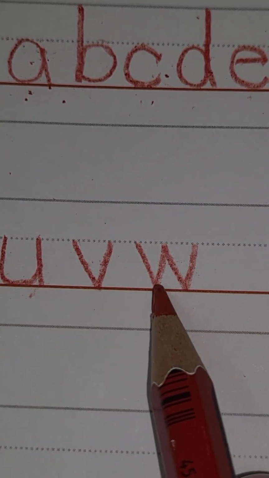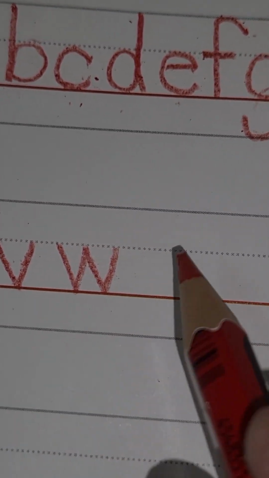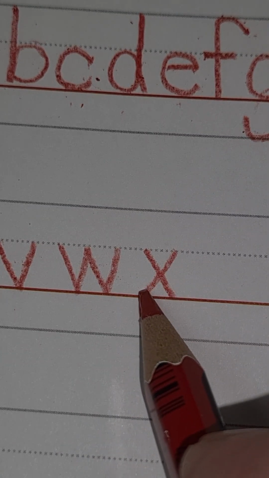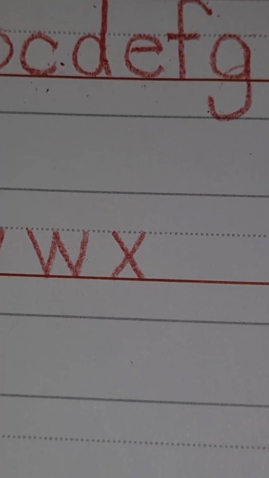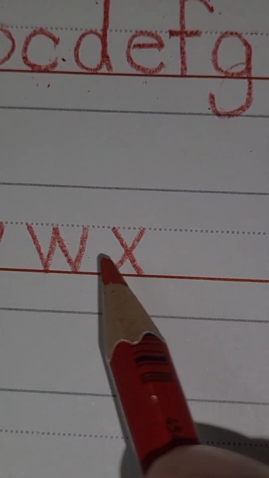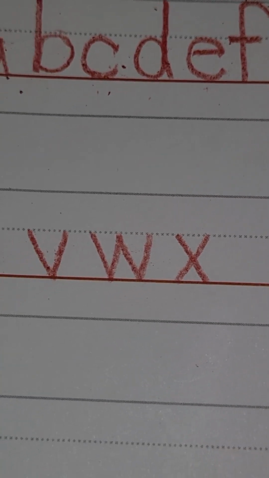U, V, W, X. 1, 2, X. The letter Y. Okay, letter Y starts just like the V. Okay, just like the V. We're going to do the same thing here.